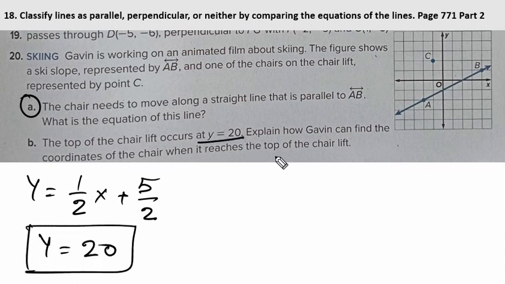It is asking how you will find the coordinate of the chair when it reaches the top of the chair lift. So basically, when you reach the top, what will be the x coordinate? Because if you look at the graph, it is moving up, and this x is changing, right? So similarly when you reach 20 at some point, what will be the coordinate here? That's what it is asking.